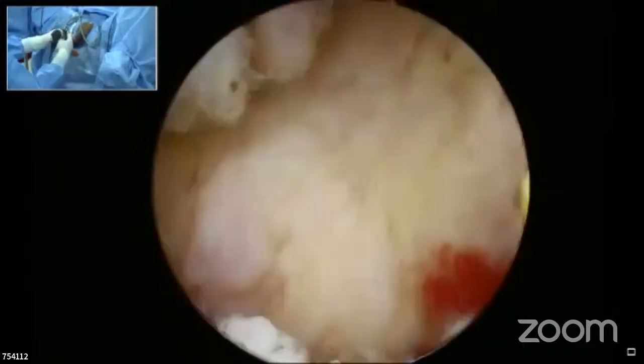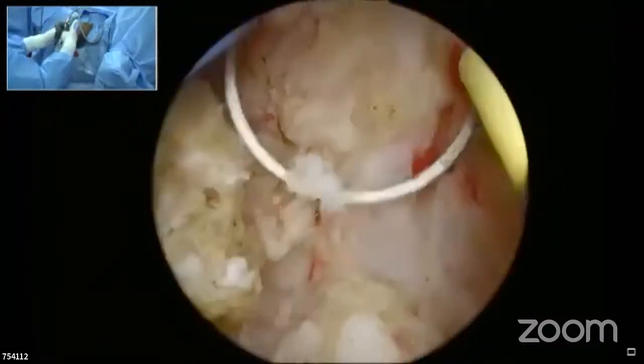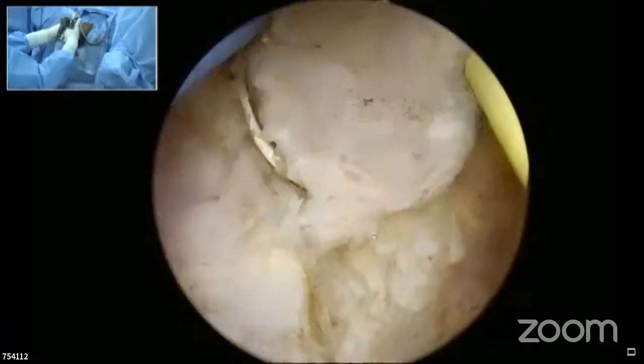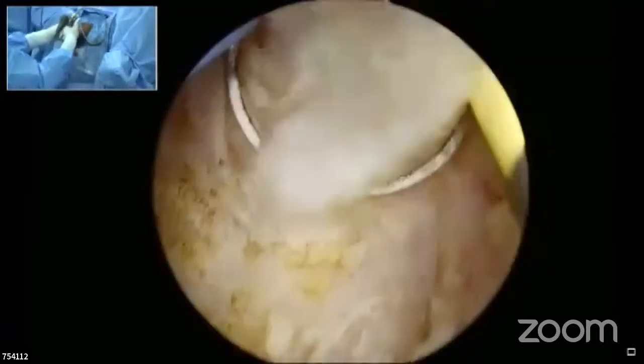There's a question in the chat box. Should we also start doing newer techniques like prostatic artery embolization? Cardiologists are taking our prostates.